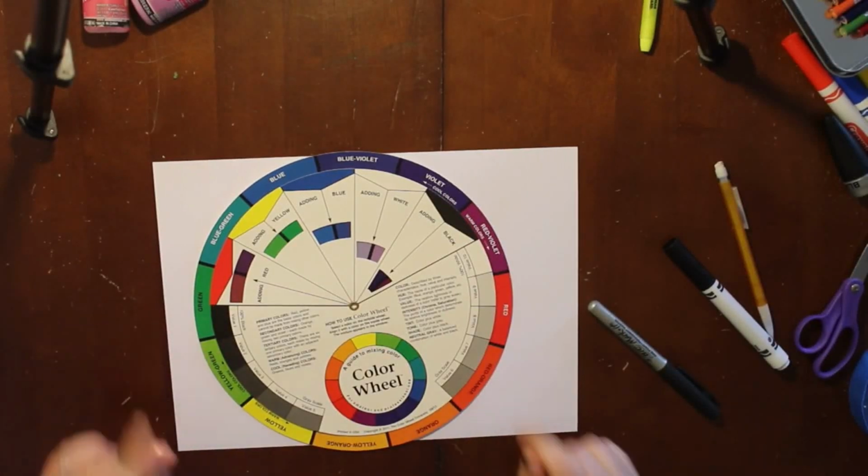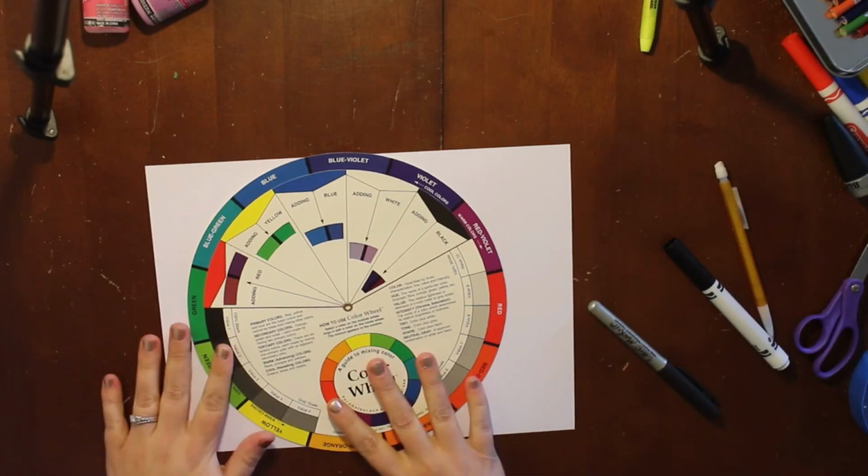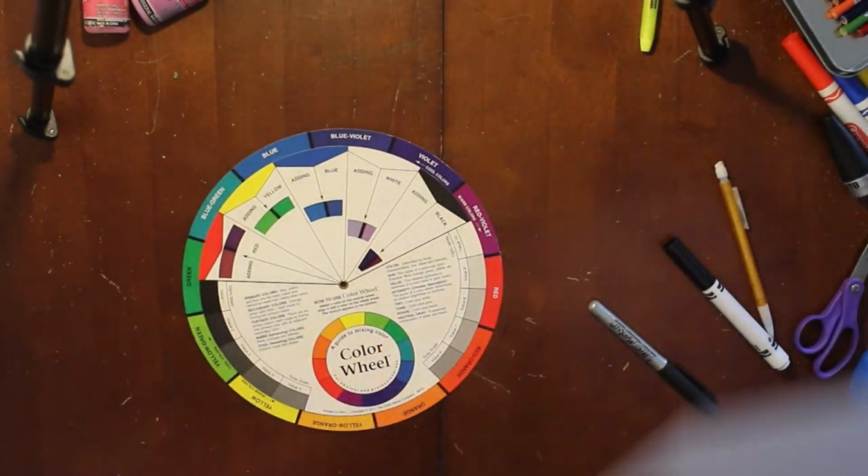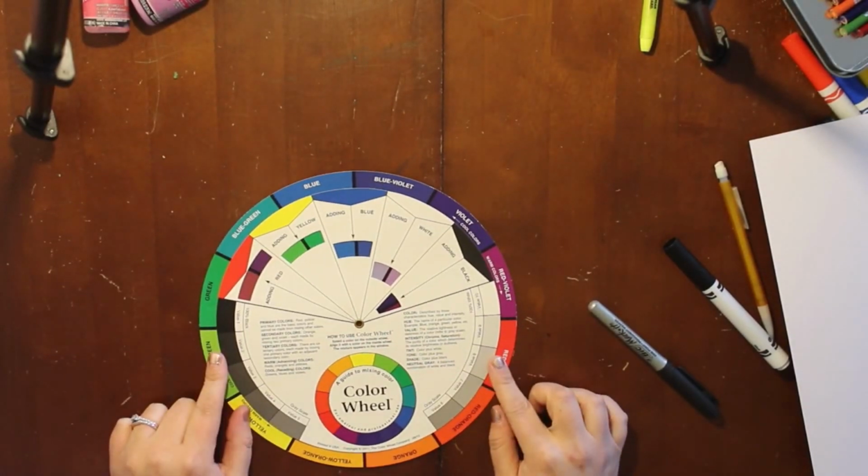So, we are going to be starting our brand new project today called Analogous Neighbors. Before we even talk about the project, let's talk about analogous colors. Right here, I have a color wheel.